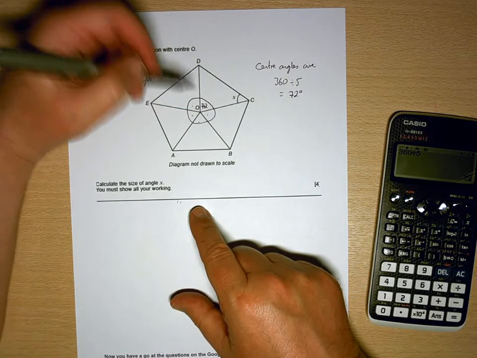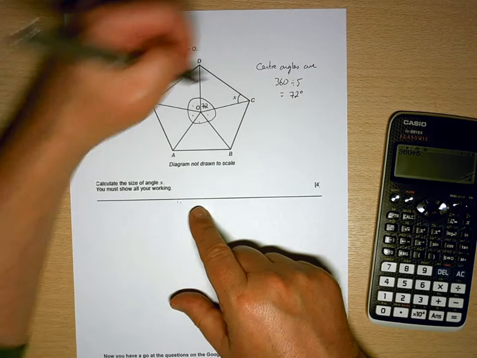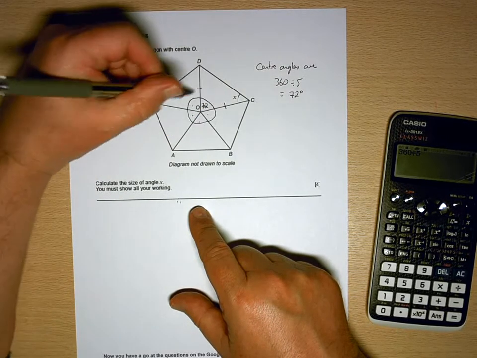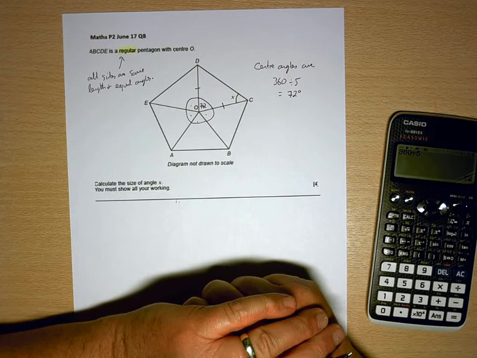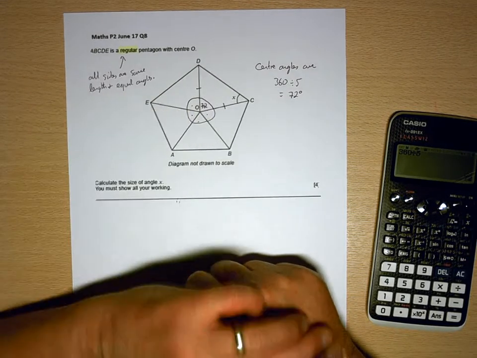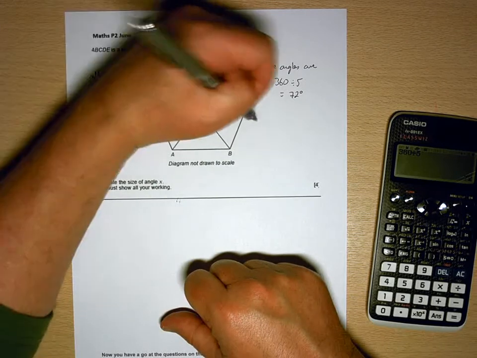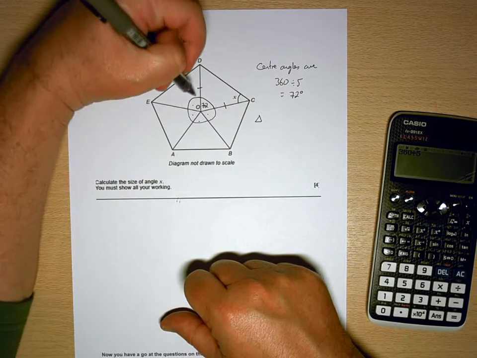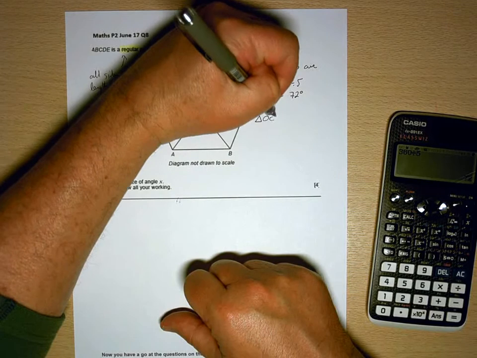But I'm working in this triangle. Because it is regular, it means that those two lengths must be the same as well. So if those two are the same, it's an isosceles triangle. So triangle OCD, ODC, isosceles.